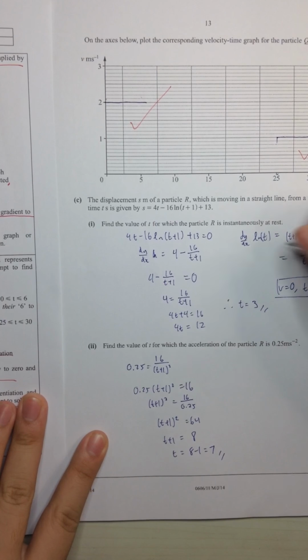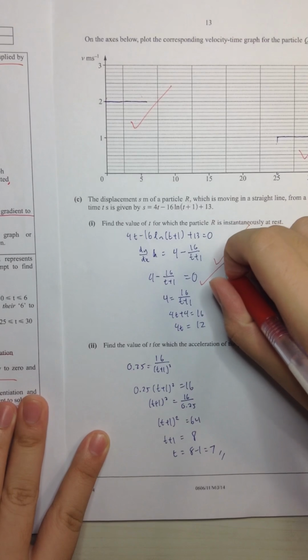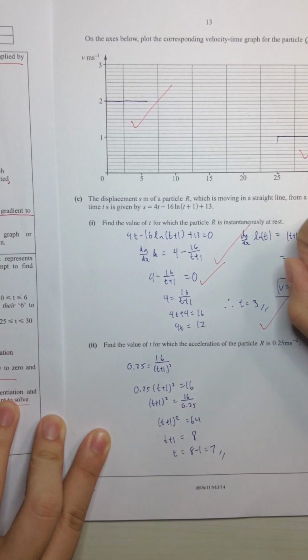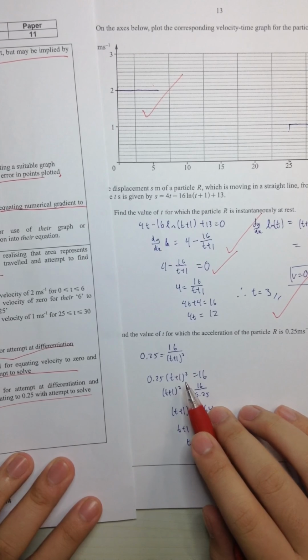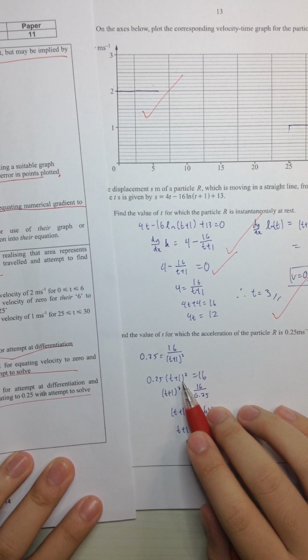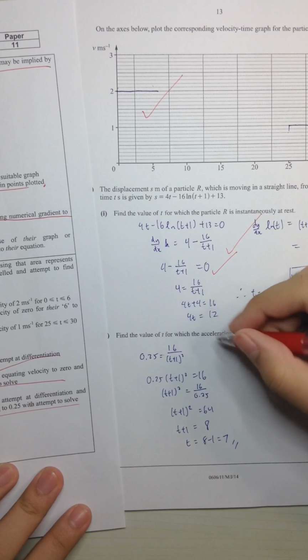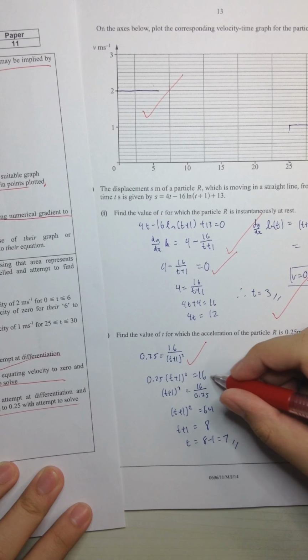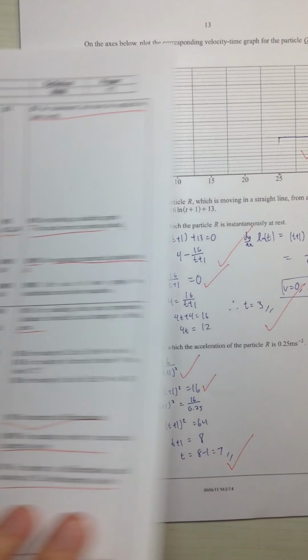You get 1 mark for attempting differentiation. You get 1 mark for equating velocity to 0, and the other one is for the final answer. And for the last part, you get 1 mark for this, another mark for this, and finally the final answer. So it's a total of 2 marks.